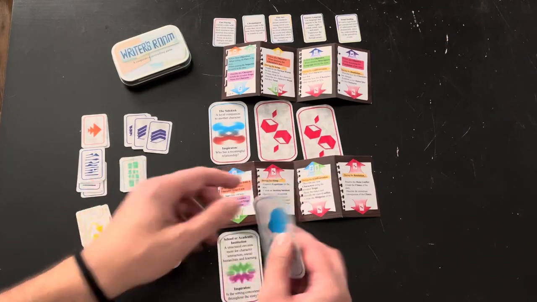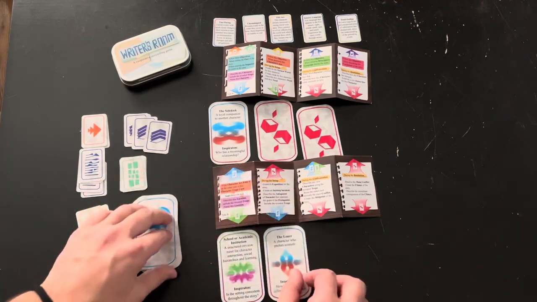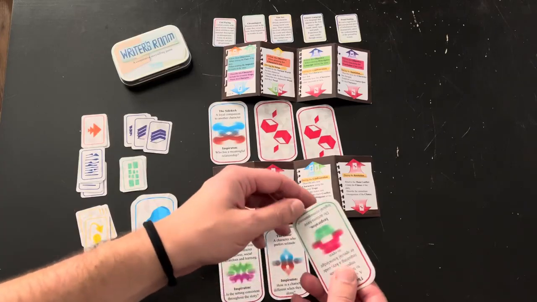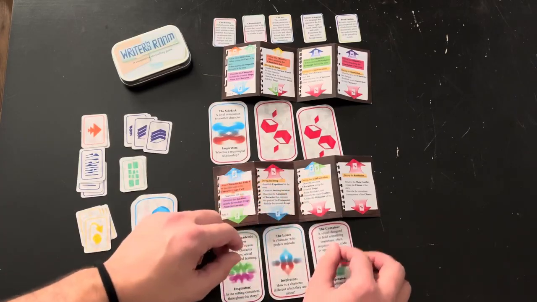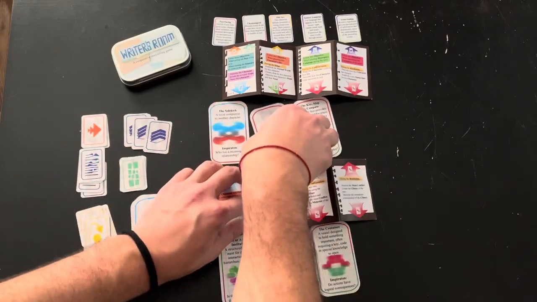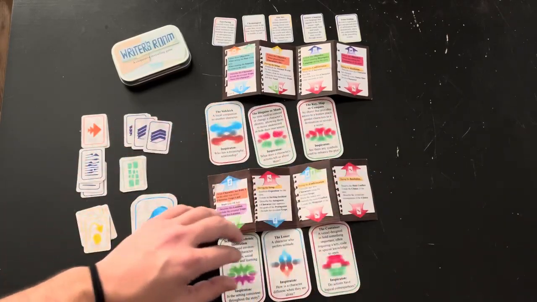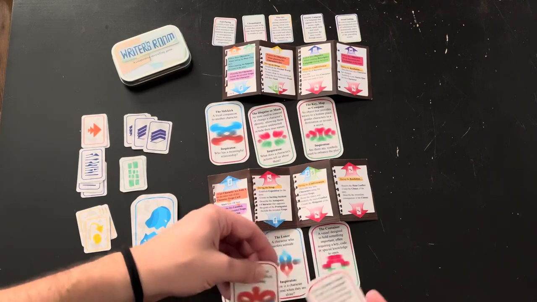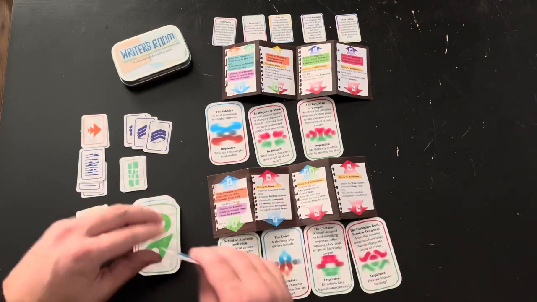Here, I'll just go ahead and put these out here just so we can see what a finished game would look like. You would have these all flipped over, just like this.